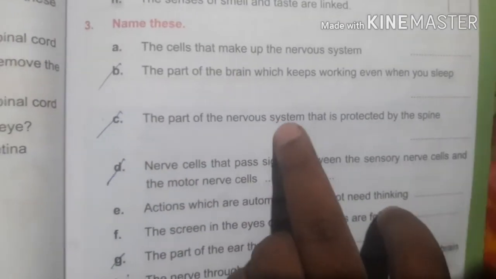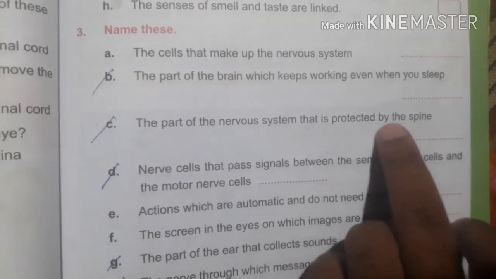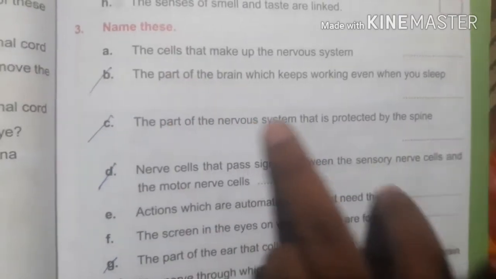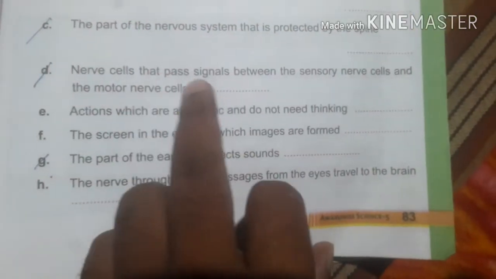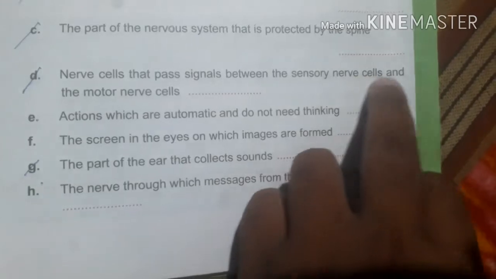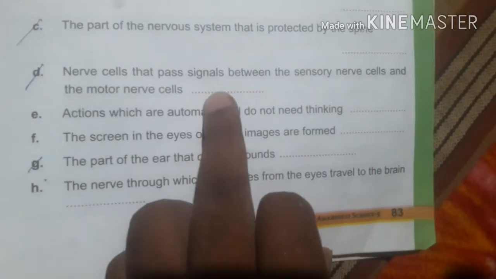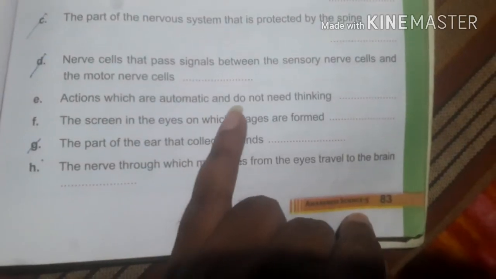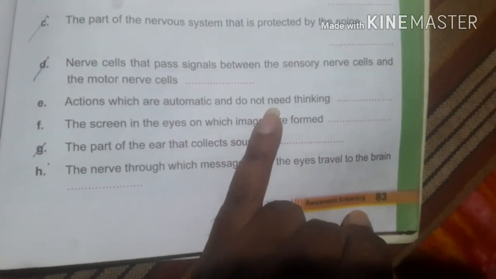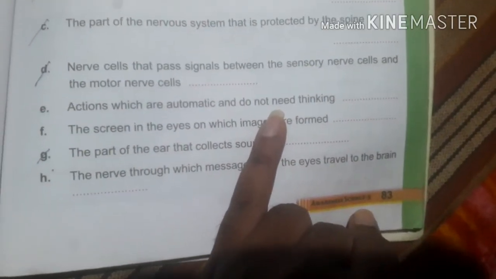Next, the part of nervous system that is protected by spine. Who get protected by the spine? Spinal cord. Very good. The nerve cell that passes the signals between the sensory nerve cells and motor nerve cell. Sensory actions which are automatic and do not need thinking are called involuntary actions.